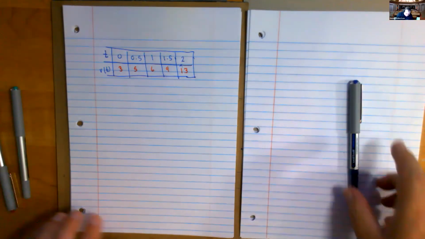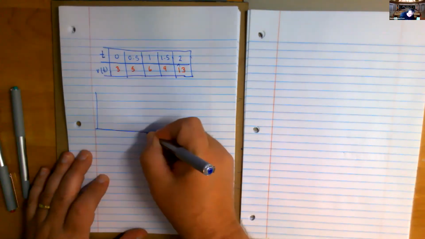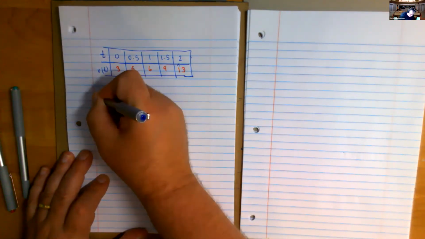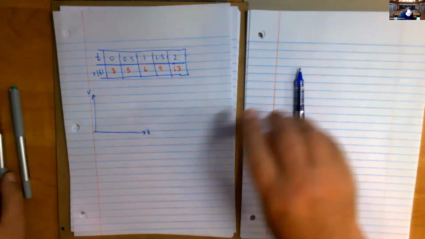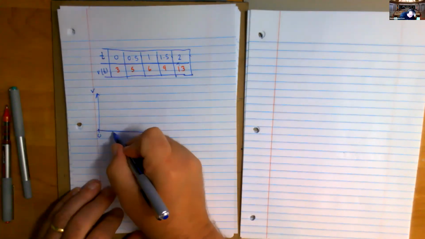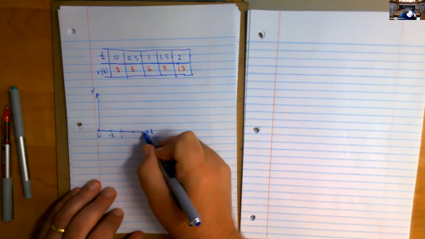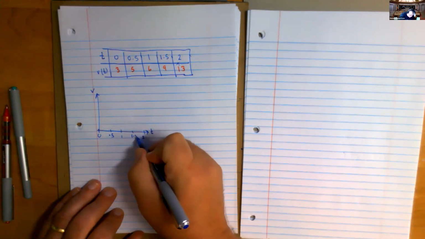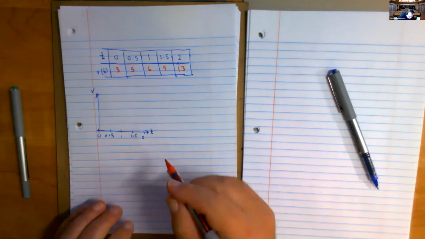Now, you wouldn't need to do this for the question, but I'm going to do this because I'm a kind of visual person. There's time, there's velocity. Let's put the numbers in here, at 0, at 0.5, at 1.5, and it looks something like this.